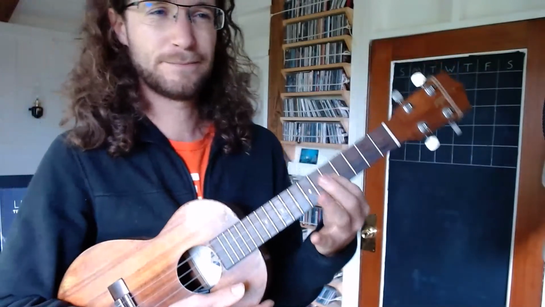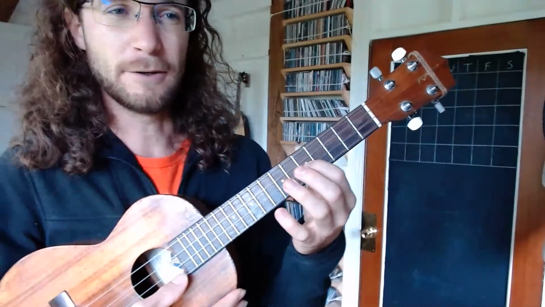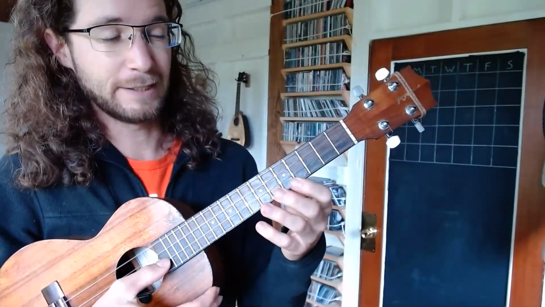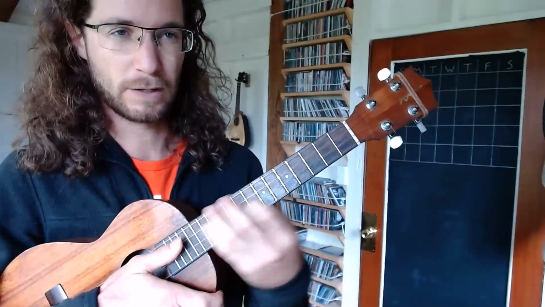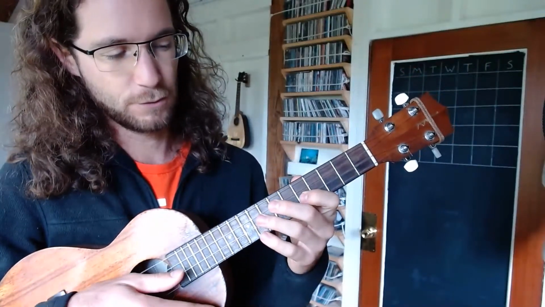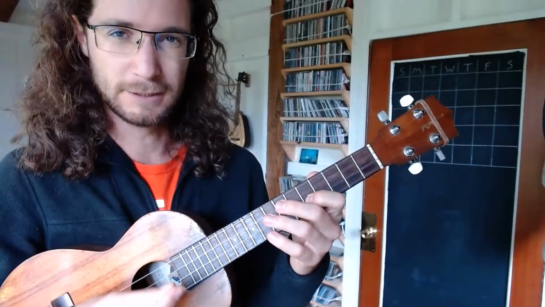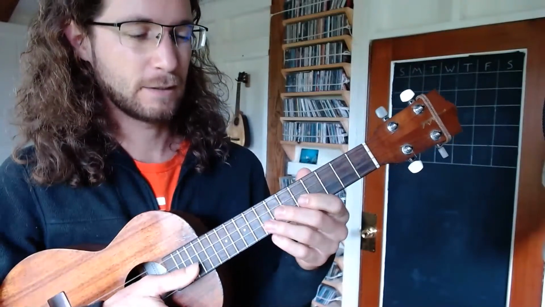Try it from the A note, where we started on the A note and where we were playing 5, 7, 8 on both strings. And then we'll work up to the new pattern. 1, 2, ready, go.